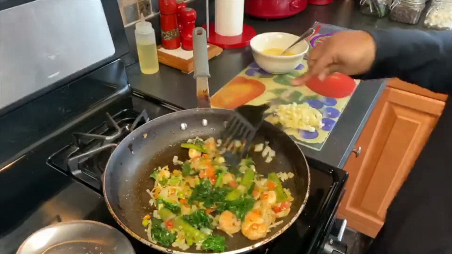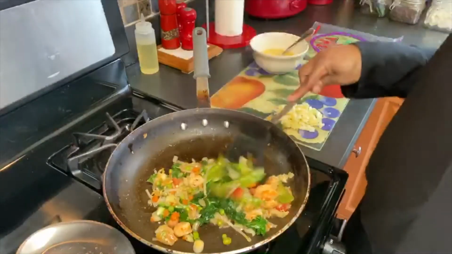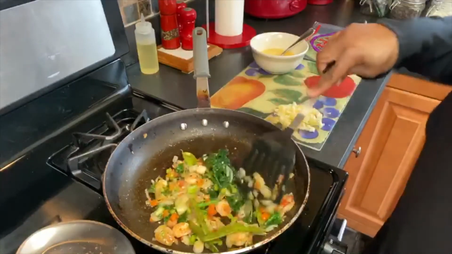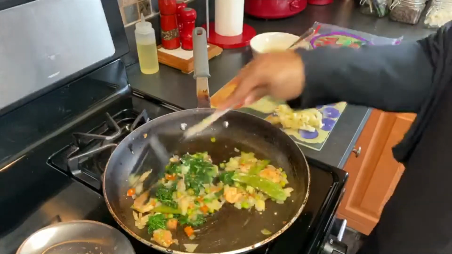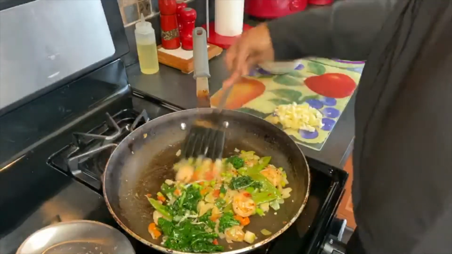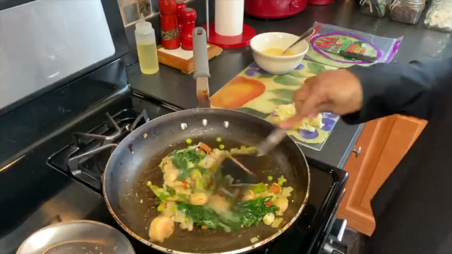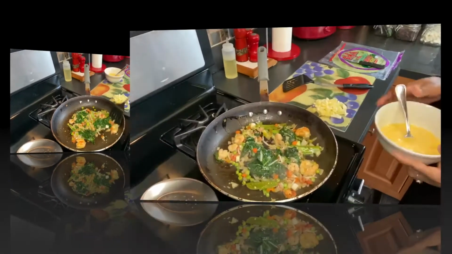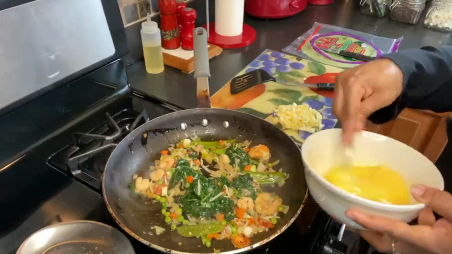Once I feel like this is warm enough, this is just utilizing leftovers. This is exploring. If you want to see how things taste together, you have to get to it. You have to just try it. Okay guys, so the ingredients are all warmed up, or all the veggies are all warmed up.